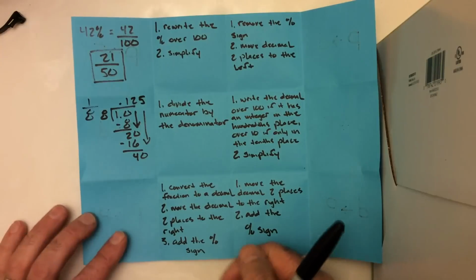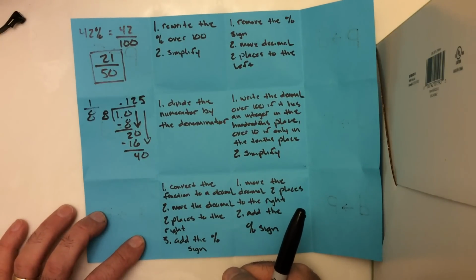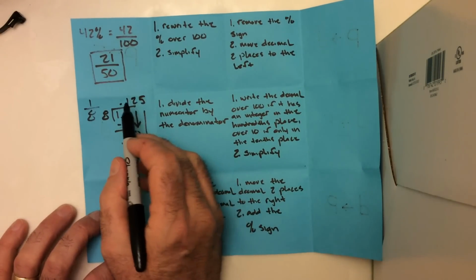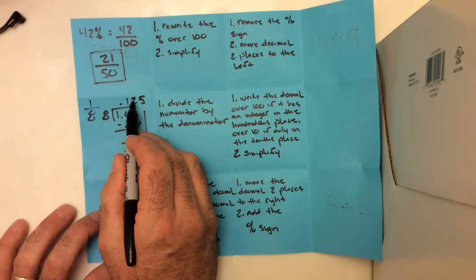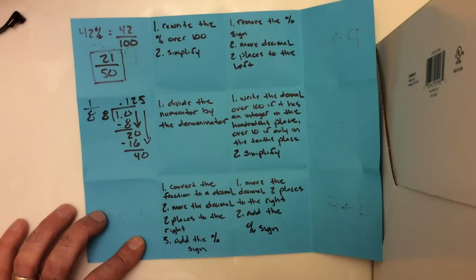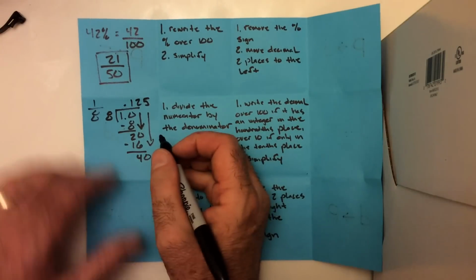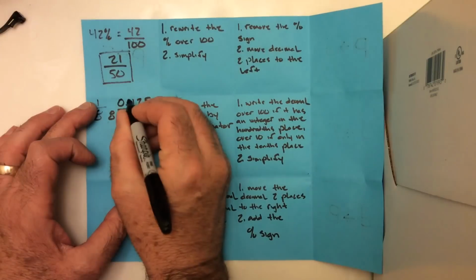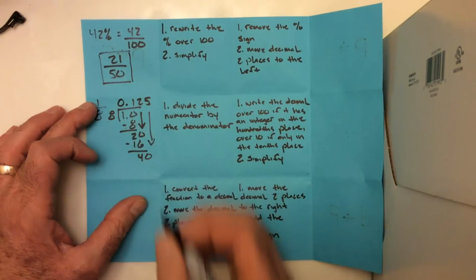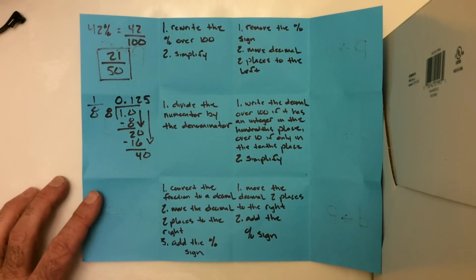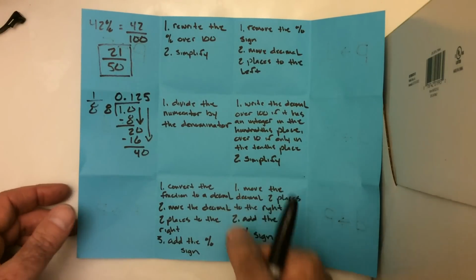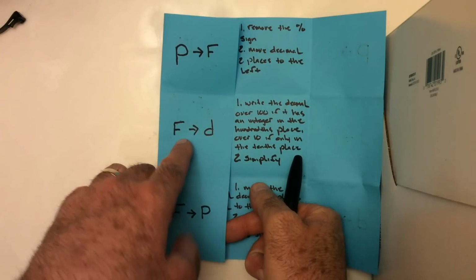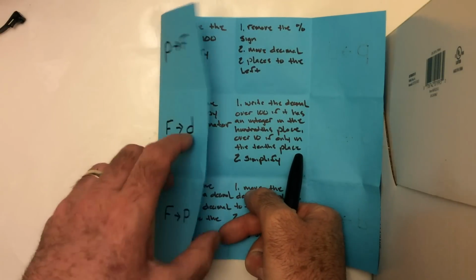So your answer for 1/8 is going to be 125. And then we're in the tenths, hundredths, thousandths. 125 thousandths. And when we're talking about decimals, we always like to put a 0 there in front, kind of as a placeholder for the ones place. So that's how you divide the numerator by the denominator, and that's how you convert a fraction to a decimal.